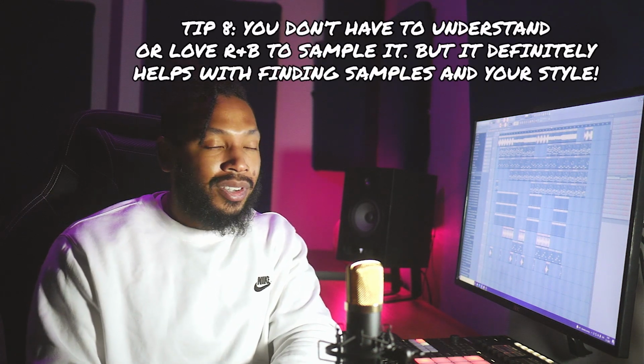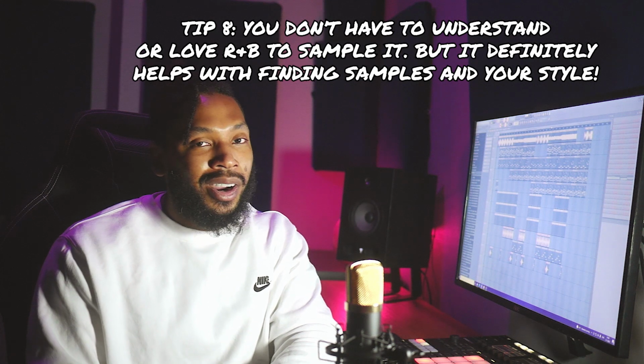And then there's the last tip that I can give you, and that is where to find R&B samples. And this is kind of where it gets difficult. Crate digging doesn't require you to love R&B, but it does require you to love music and to understand the genre that you're trying to sample. So honestly, if you really want to get an idea of R&B, go find some playlists. You can do a real pragmatic approach and just sample whatever sounds good. But it's a lot easier if you like it.